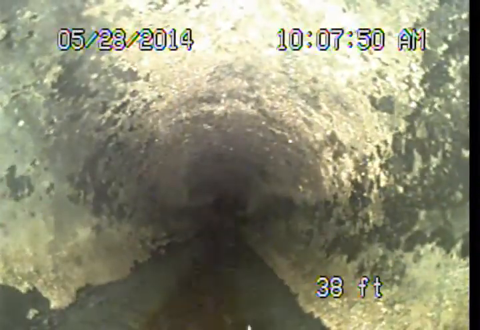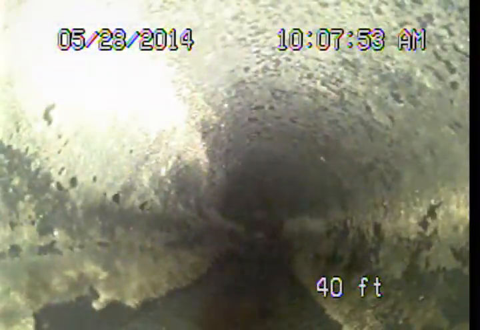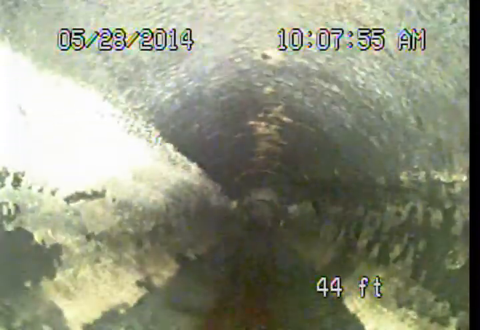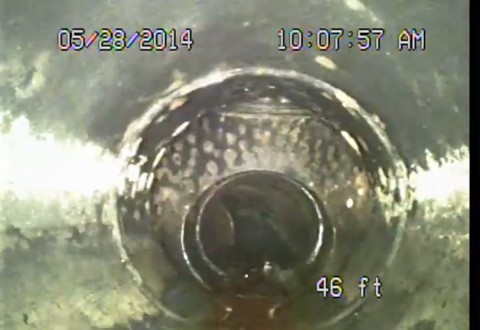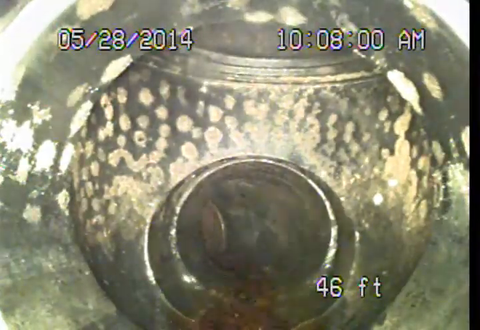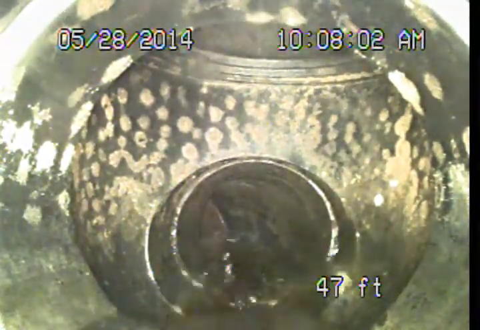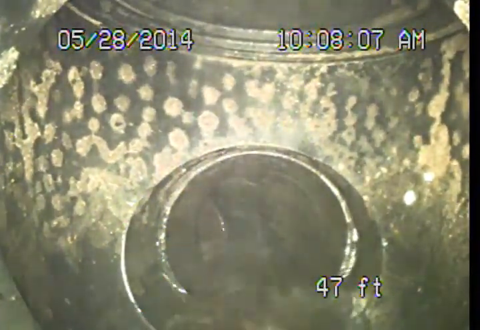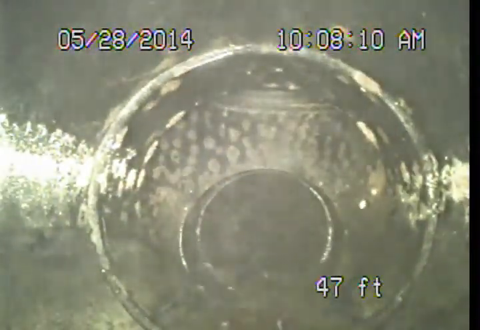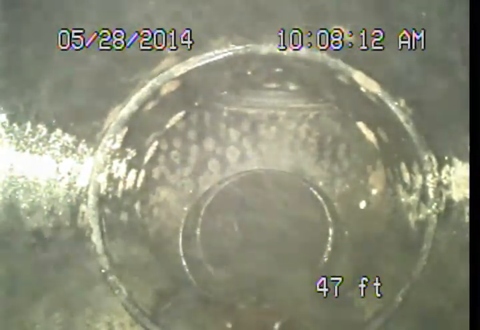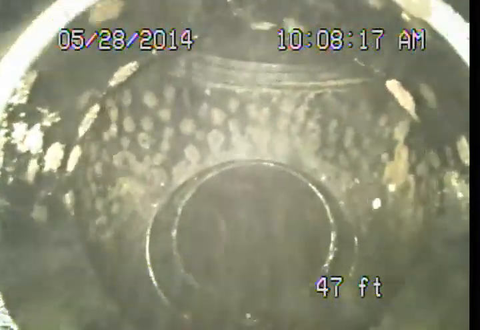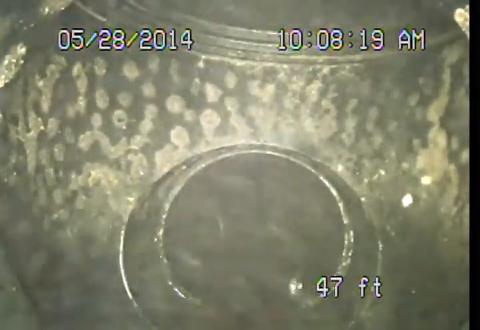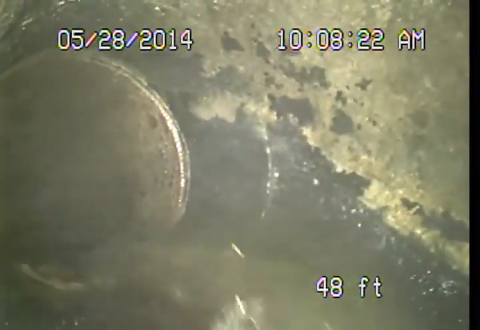Jogging over here. Another opening here, probably some sort of a second cleanout or something. Actually, it looks like it may have been a backwater valve housing. Locate that, see if we can take a look at what that is, see if it's exposed.